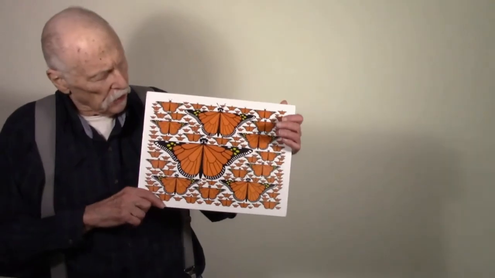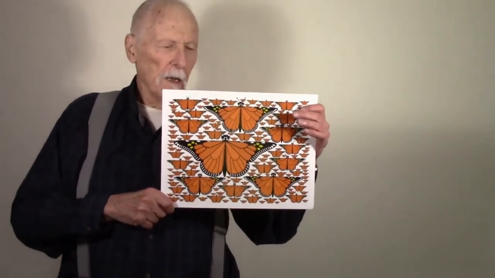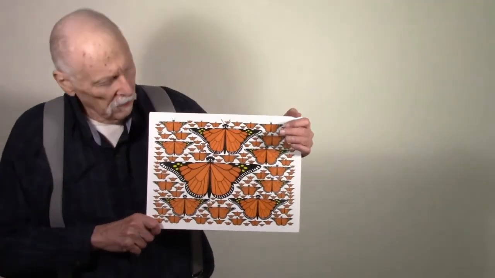As an example of what can be done, there was a lot of applied mathematics needed to create this space-filling set of monarchs. This actually won a prize in the art show associated with a mathematics meeting. And this shows the kind of quite variable things that you can create with this algorithm.